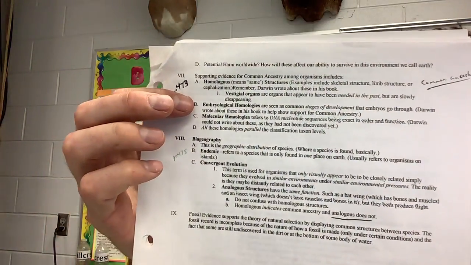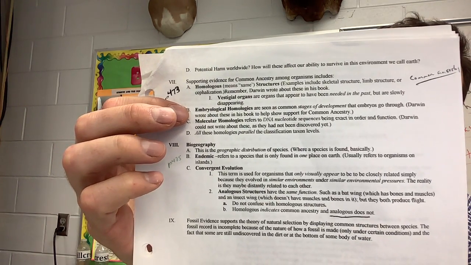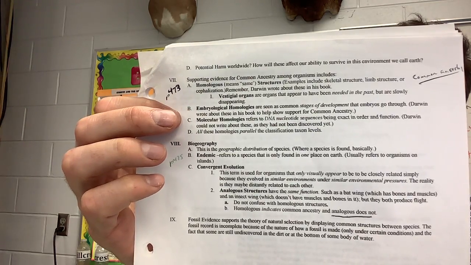Now, another thing that indicates relatedness is embryological homologies. So those are two big words. Those two big words just mean what though? Embryos are the same. Similarities between embryos. Good. So read part B for us, Ashlyn. Embryological homologies are seen as common stages of development that embryos go through. Darwin wrote about these in his book to help show support for common ancestry.